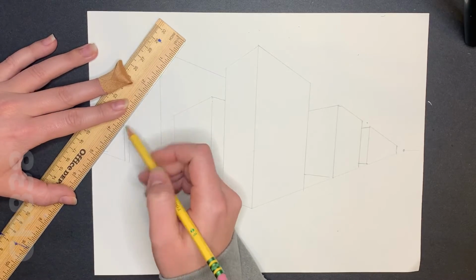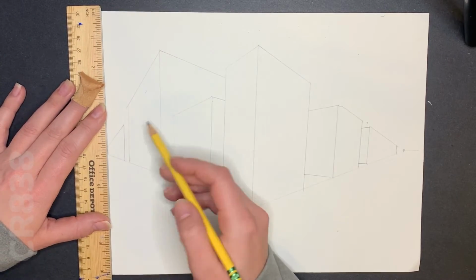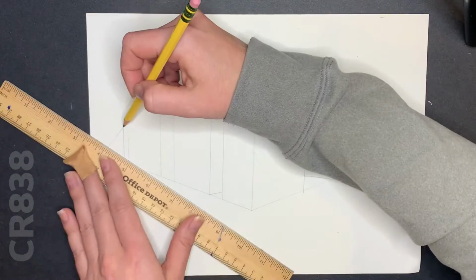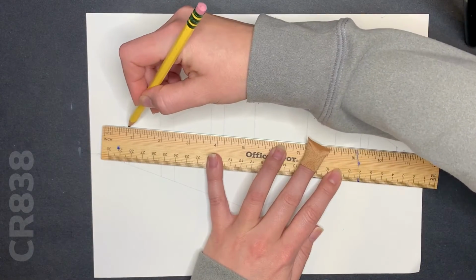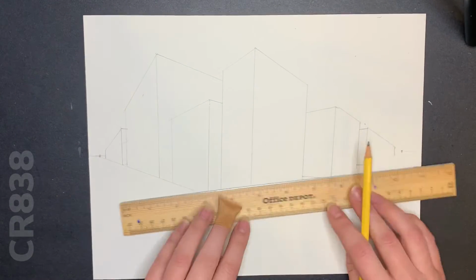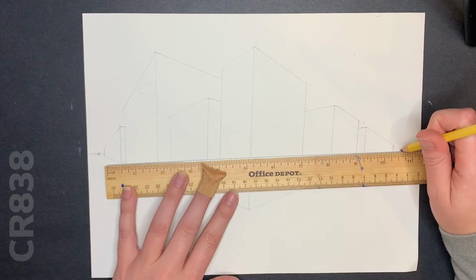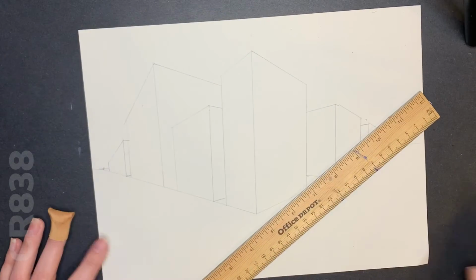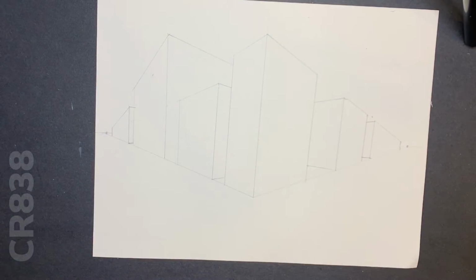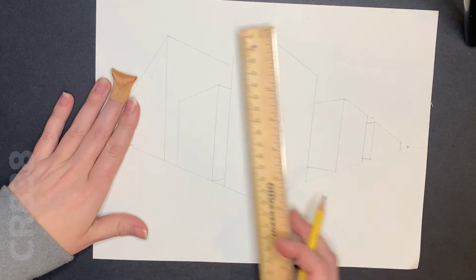We're gonna draw one more building that's even further back into space. It's going to be little. You won't see as many details because it's farther away from you as the viewer. Okay, and then our city building, our city block will be finished. At least the layout.